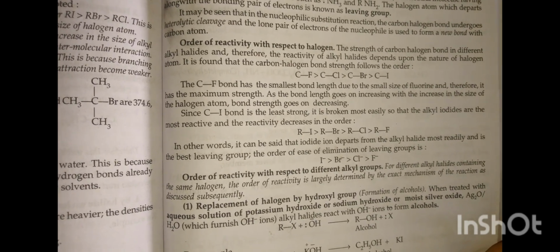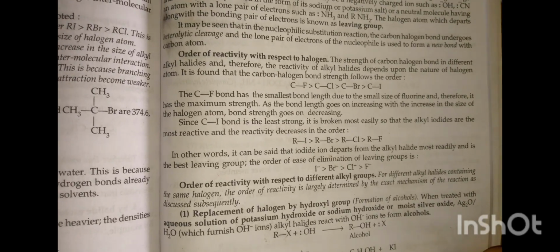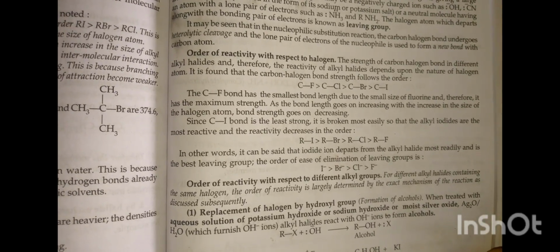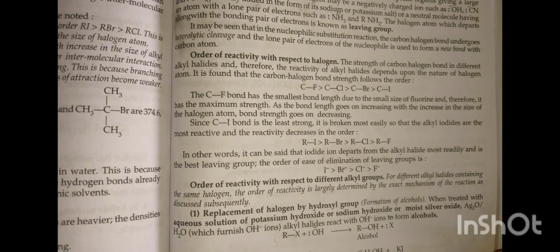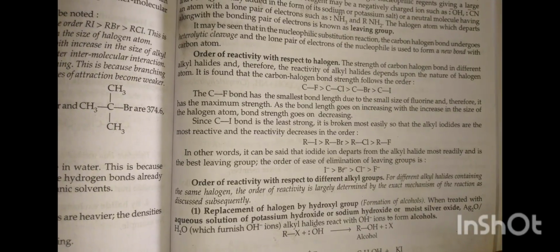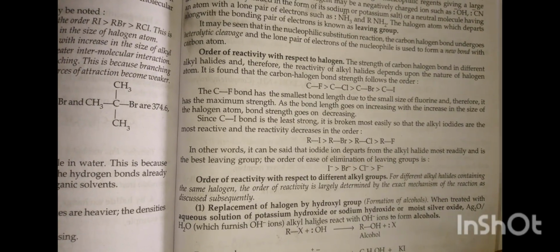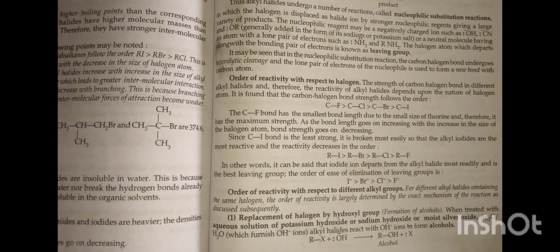Order of reactivity with respect to halogen. The strength of the carbon-halogen bond is different in different alkyl halides, and therefore the reactivity of alkyl halides depends upon the nature of the halogen atom. It is found that the carbon-halogen bond strength follows the order C-F greater than C-Cl greater than C-Br greater than C-I. The C-F bond has the smallest bond length due to the small size of fluorine, and therefore it has the maximum strength.